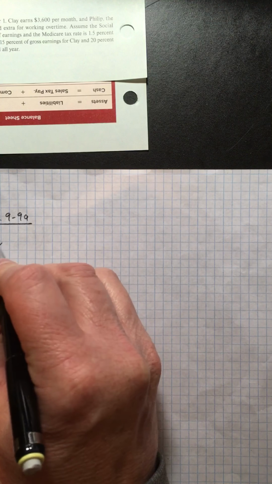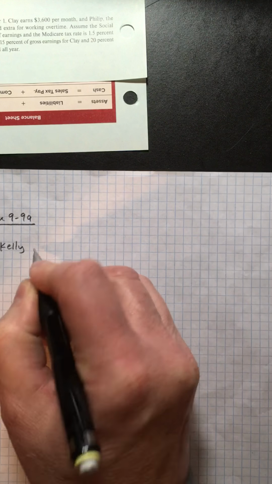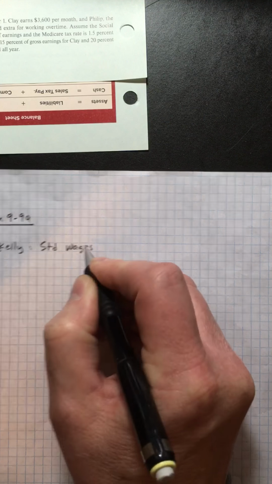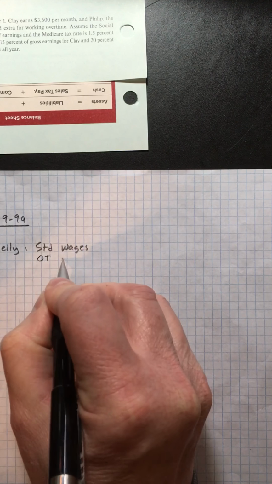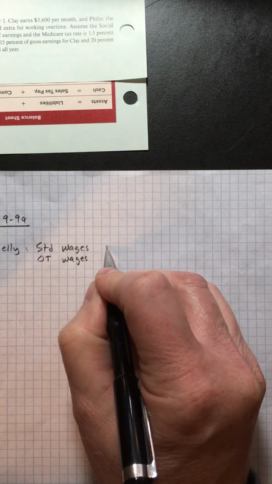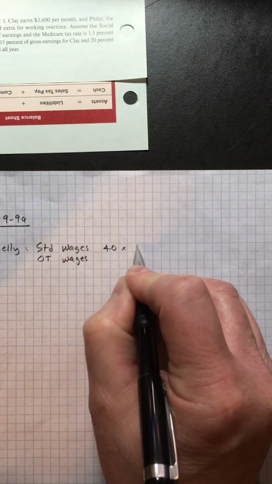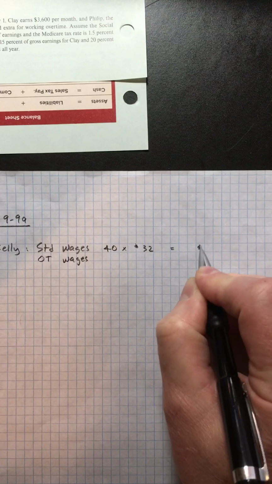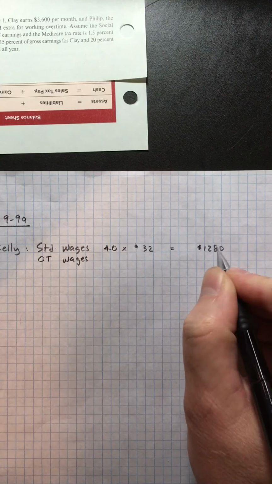Okay, so for Kelly, we're going to have standard wages, and we'll have overtime wages. Hope you're okay with my abbreviations there. So for Kelly, we're going to have 40 hours times $32 per hour, which is $1,280.